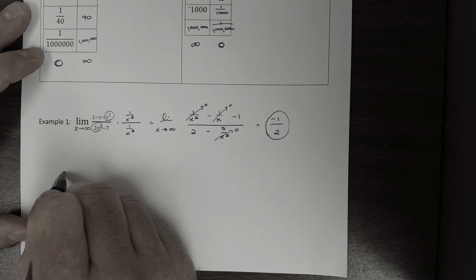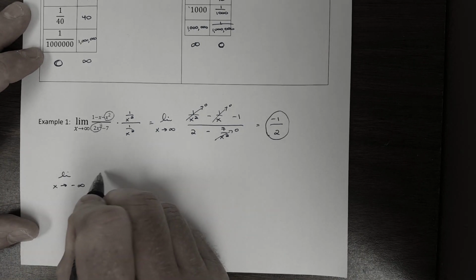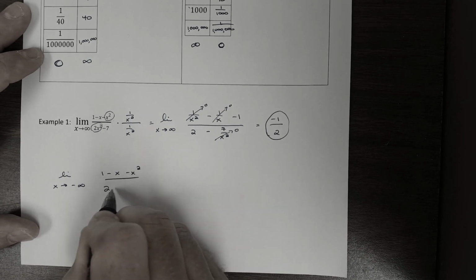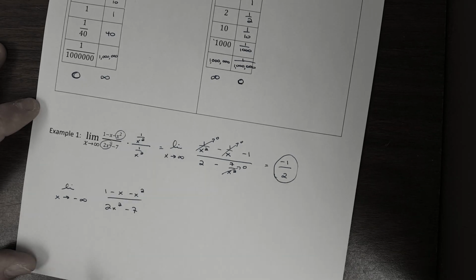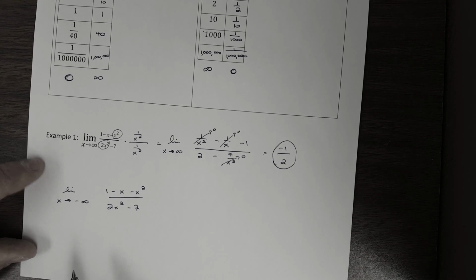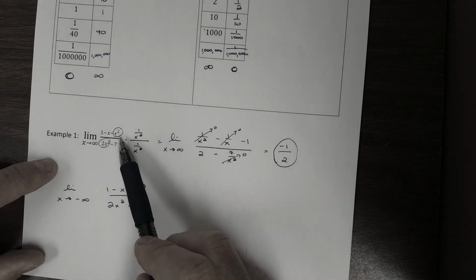Let's take a look at the limit as x approaches negative infinity of that same expression. Another thing you can do is, now that we know that the highest degree has the biggest influence, also think about the sign of your answer, meaning is it going to be positive or negative? That's going to come in important here in a little bit.